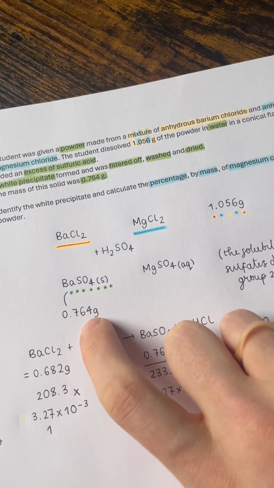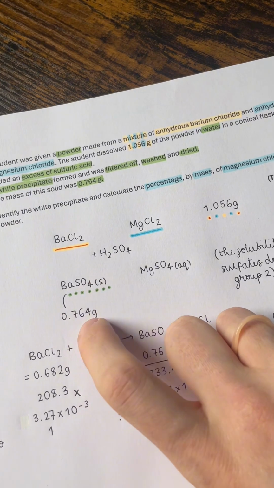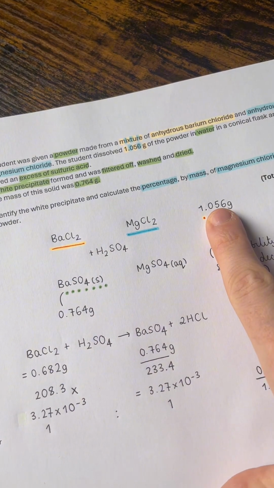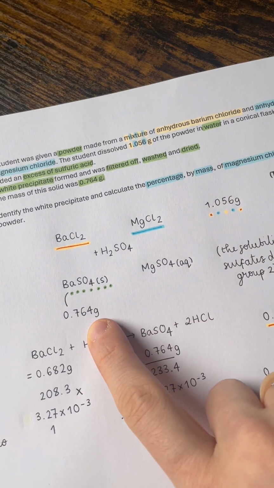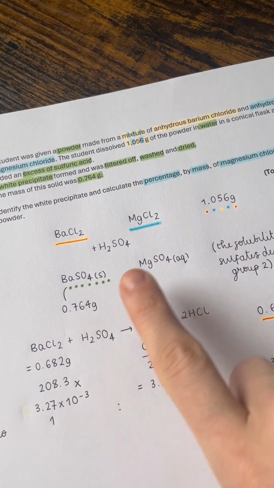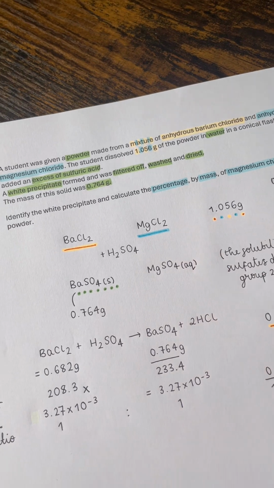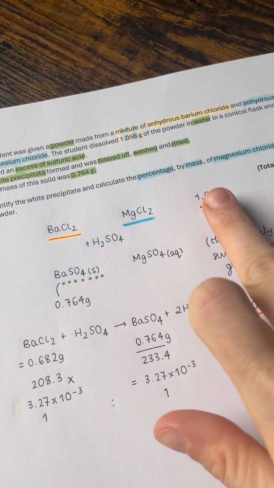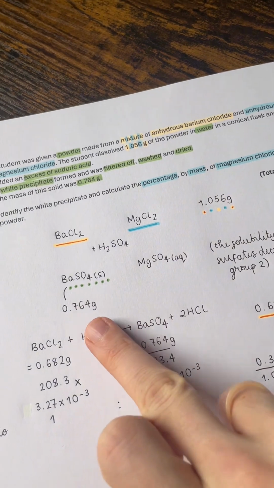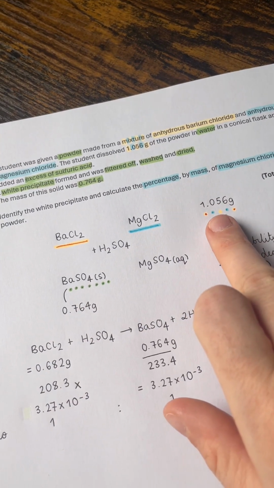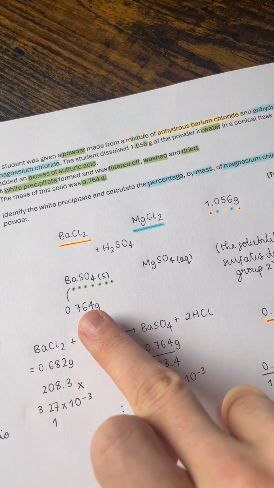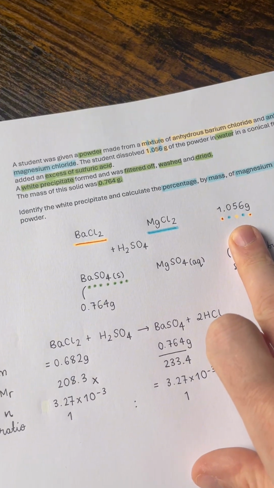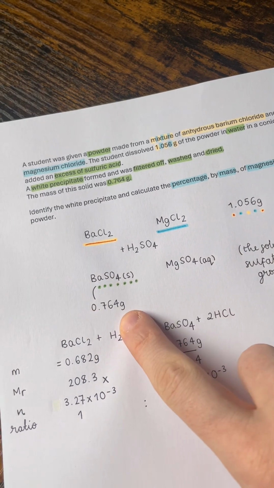Now at that point I was like, okay, if I know the mass of the barium sulfate, then I know the mass of the barium chloride, and I've got the mass of the powder. So for a brief second I was like, oh yeah, I can do 0.764 divided by 1.056. Or rather, I recognised that I actually wanted the percentage by mass of the magnesium chloride, so I'd have to do the mass of both of them, take away the mass of the precipitate, and then divide it by the total mass. But then I was like, of course you can't do that because this is a mass.